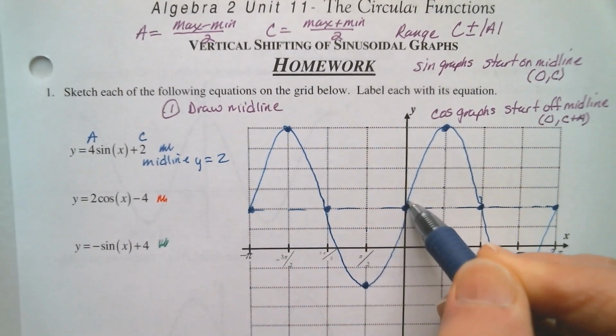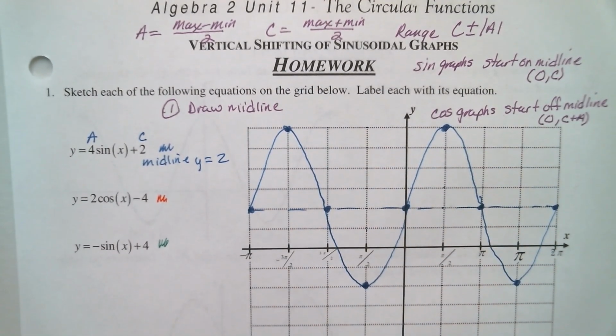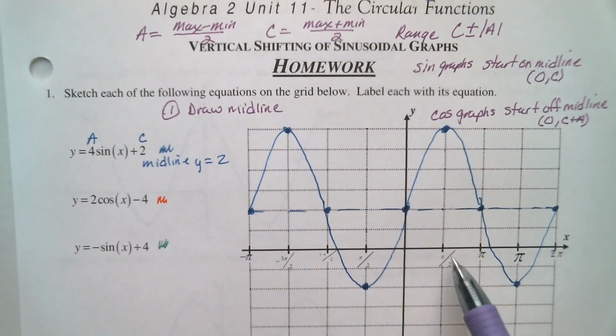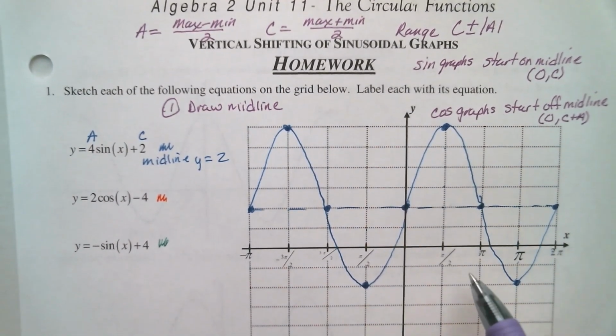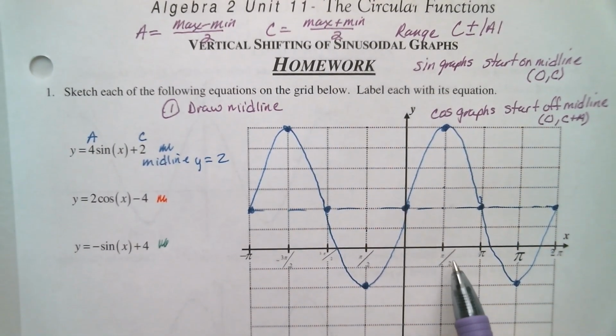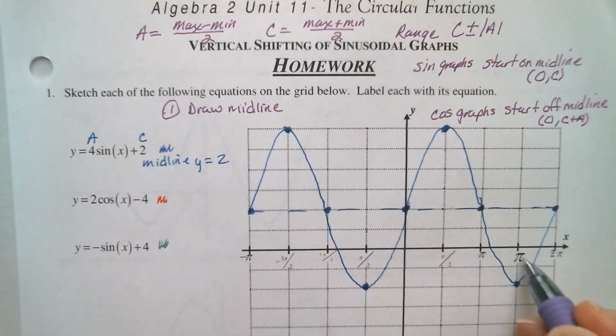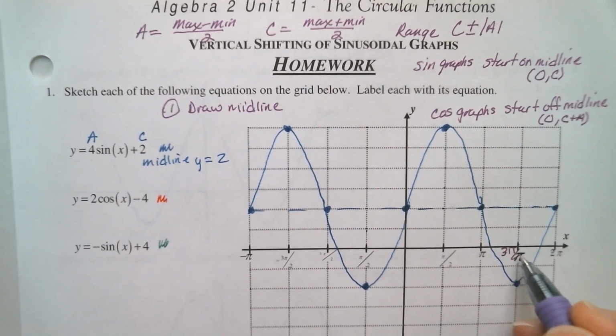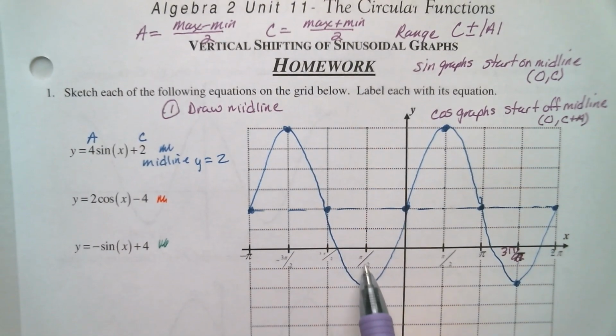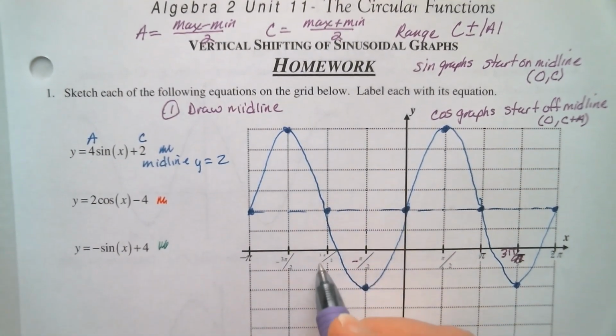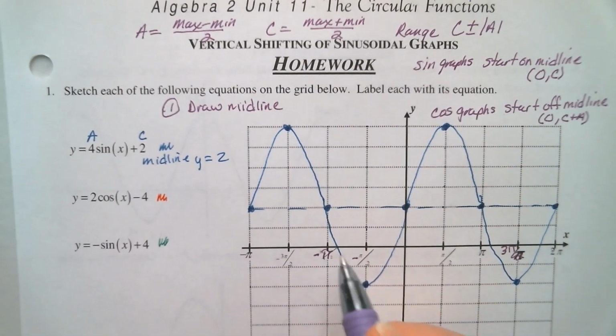And if you haven't already, please change the numbers on our radian scale here. This is correct. This is pi over 2, pi. This is 3 pi over 2, 2 pi. This is negative pi over 2. This should be negative pi.